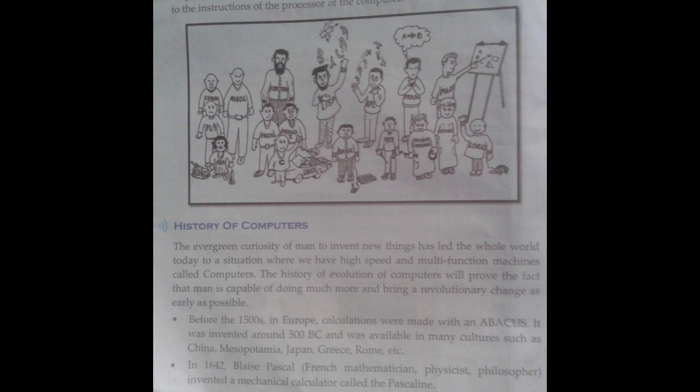Now next heading, history of computer. If we see the history of computers, we find that way back in 500 BC, there was an invention of the abacus, used mostly for counting purposes. Then in 1642, Blaise Pascal introduced the Pascaline machine, which was a mechanical calculator.